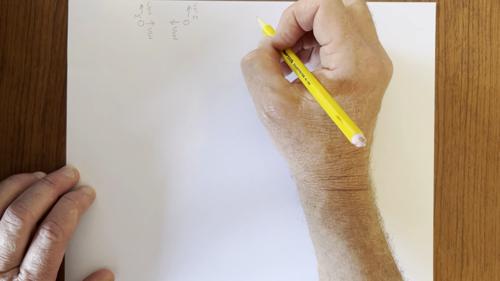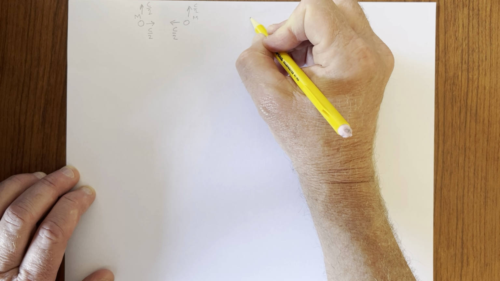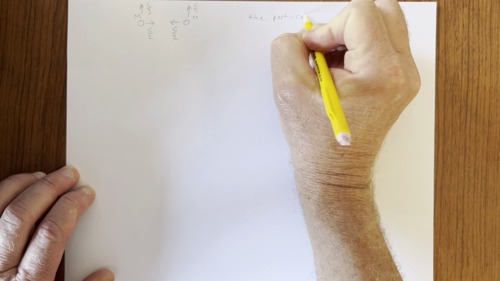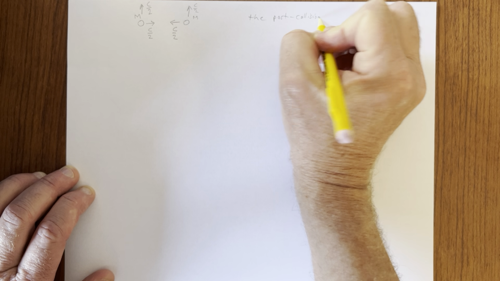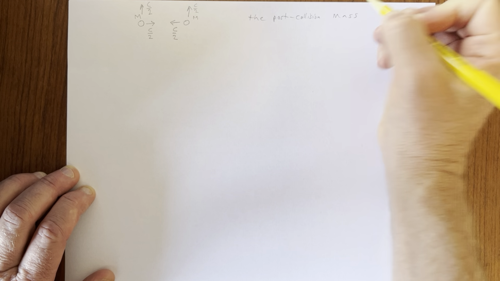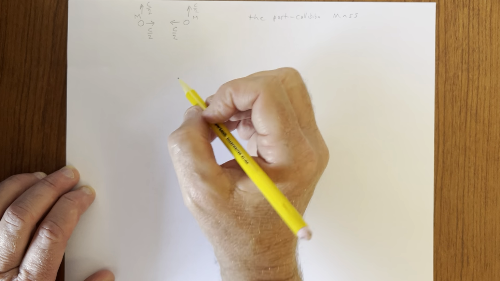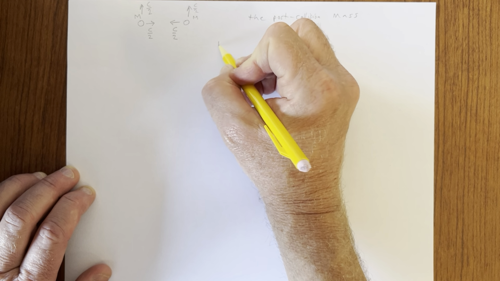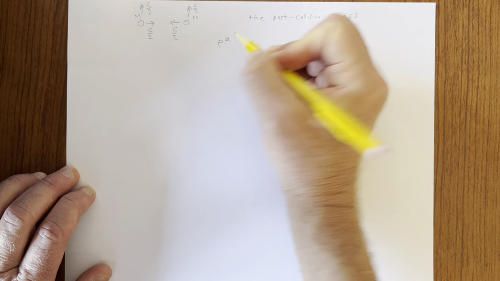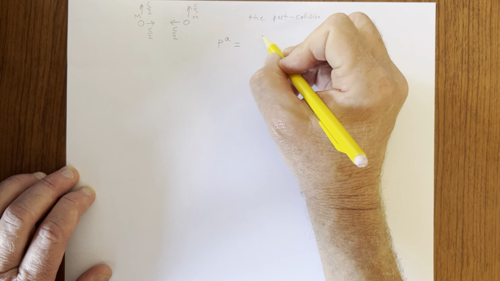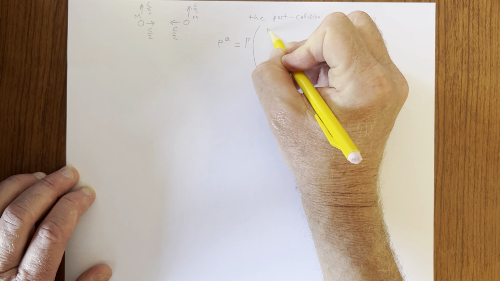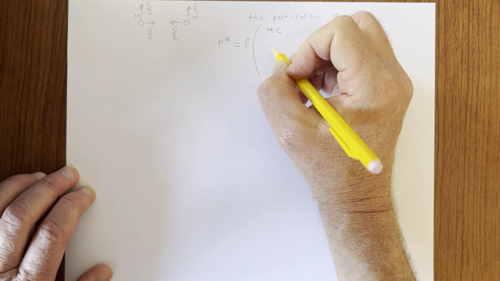And let's find the post-collision mass. Okay, so we need to build, and in this case, we have a 4-momentum, right? So we will have a gamma mc.